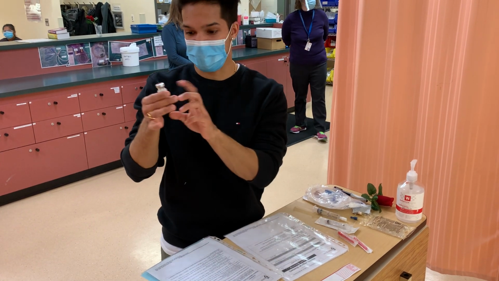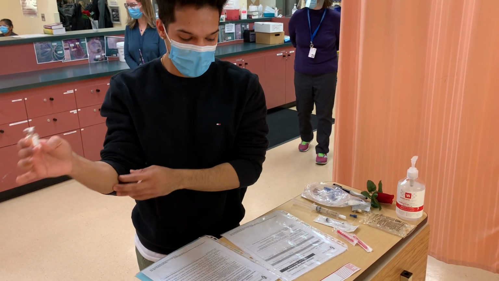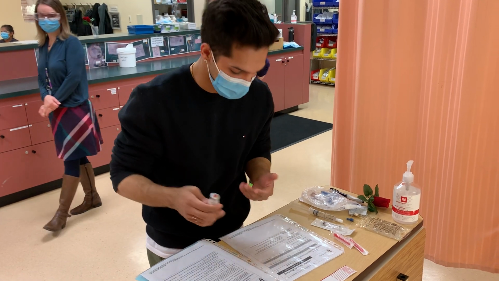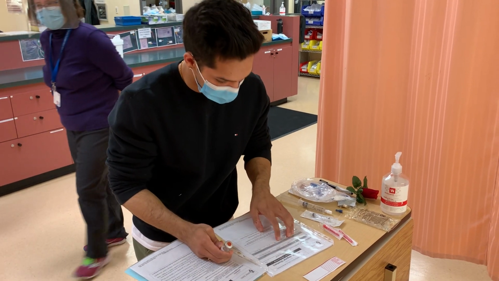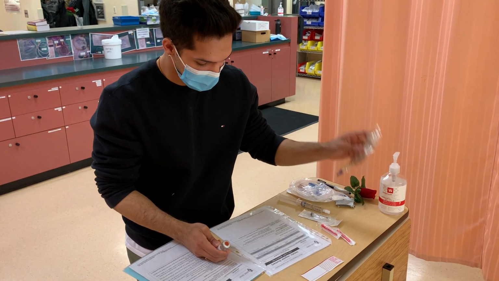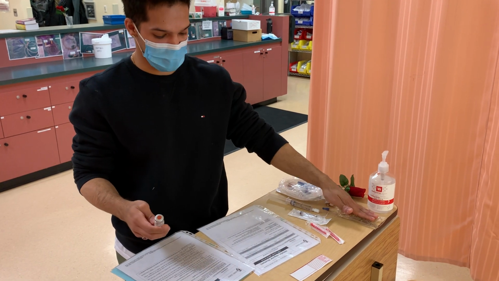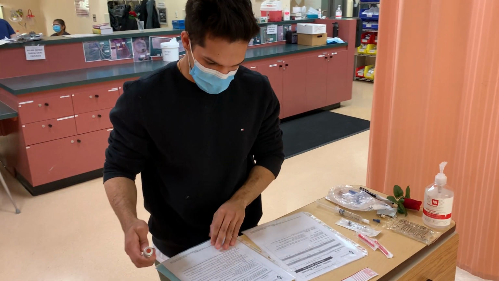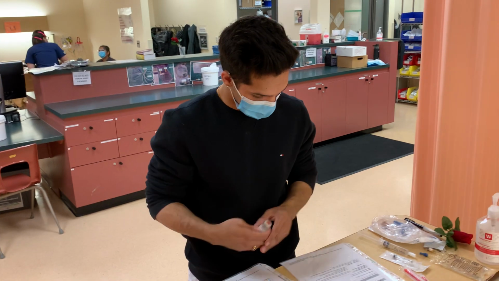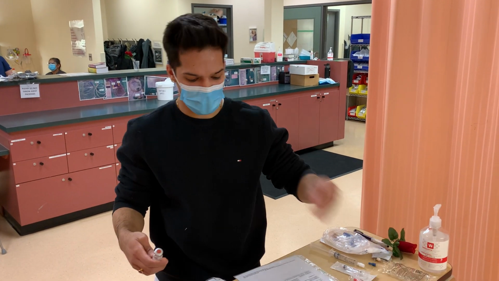which is equivalent to 1 ml from this vial. So this vial comes in 100 units per ml, so I'll be using 1 ml from this vial, adding that to a 100 ml bag of normal saline, which is right here. And then the final concentration of the bag will be 0.99 units per ml, and the final volume in the bag will be 101 mLs.